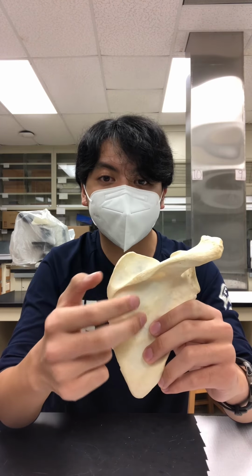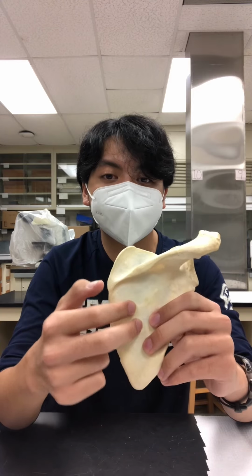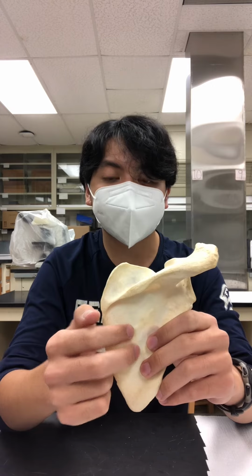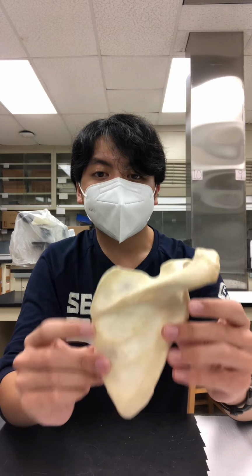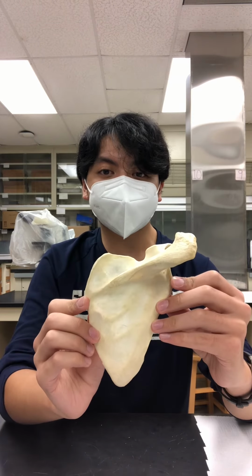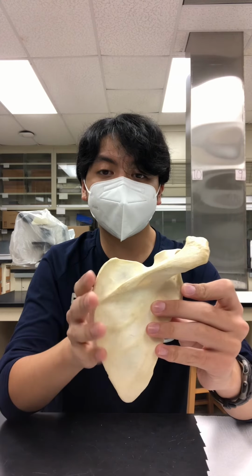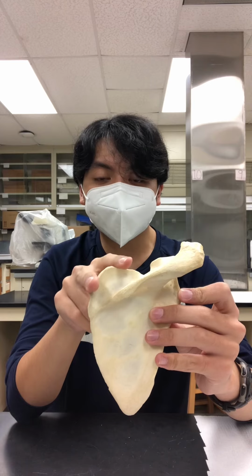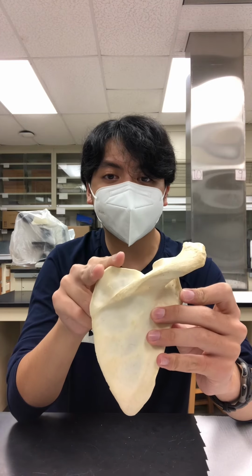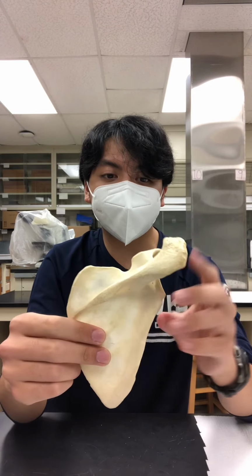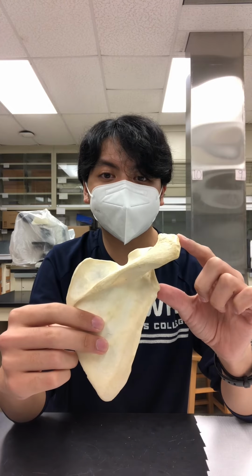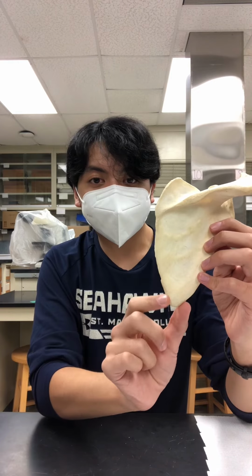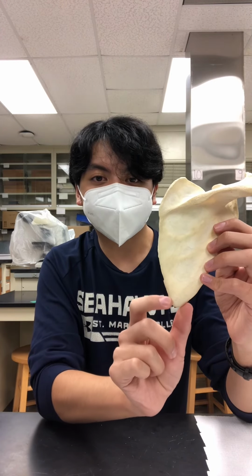Below the scapular spine, we have another fascia. This is the infraspinous fascia. Infraspinous, below the spine. Okay? And we also have some angles that we can look at. So on the medial side, we have this angle here. This angle is referred to as the superior angle. And on the lateral side, we have the lateral angle. Okay? And on the bottom, we have what's called the inferior angle.